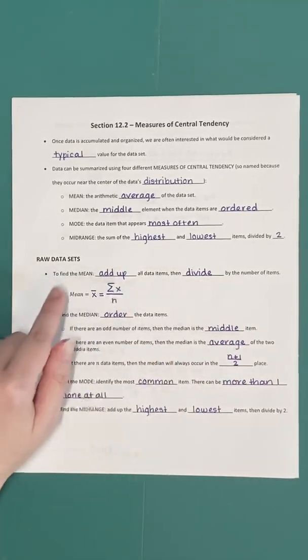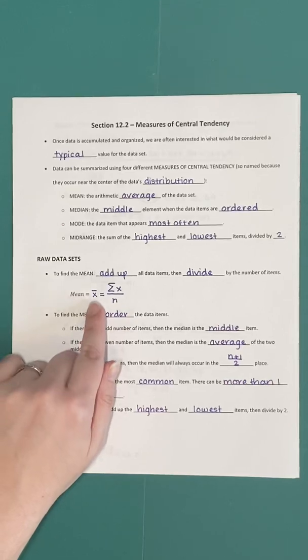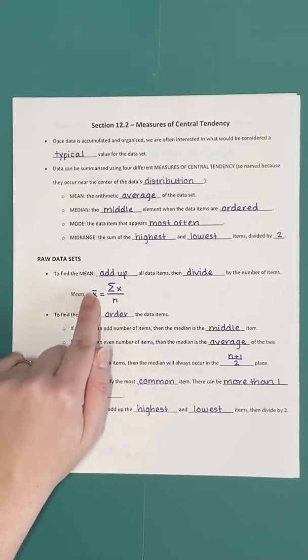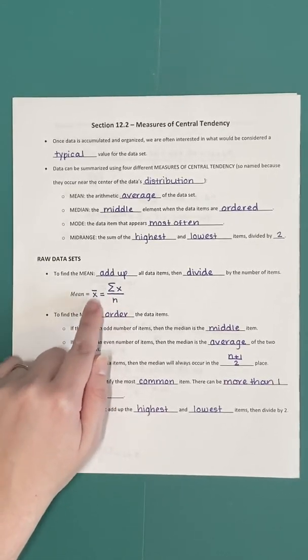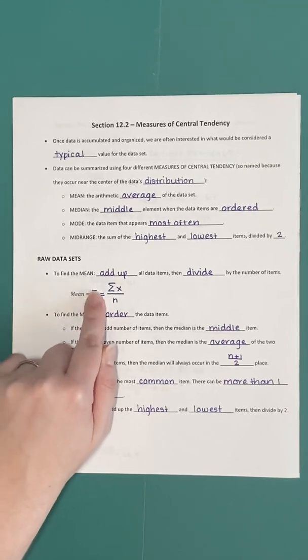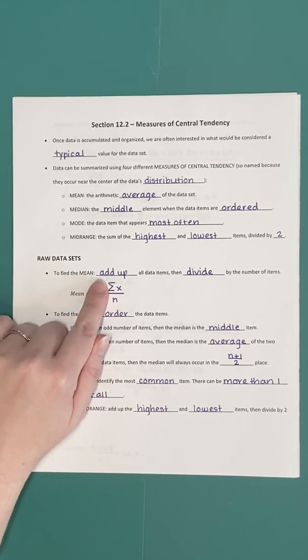So what does that look like in terms of a formula? Well, the symbol we're going to use for mean is X with a bar over it. That means we're taking the data set, and the bar over it means we're taking the mean. It's going to be the sum of the values.